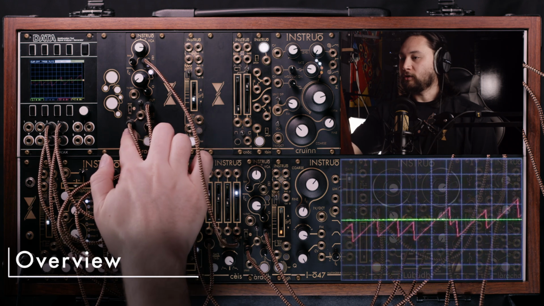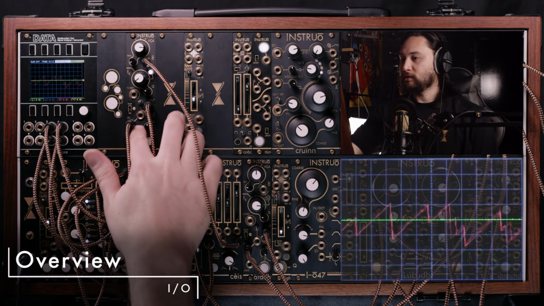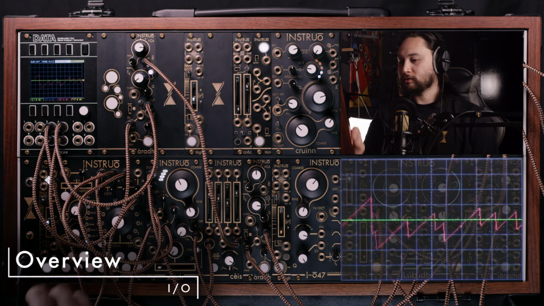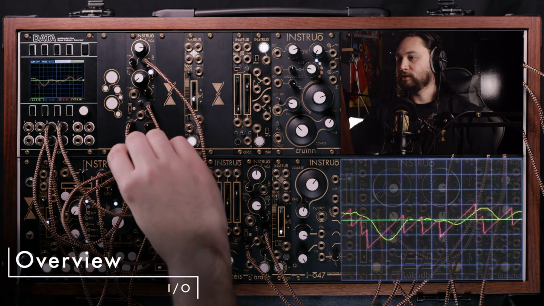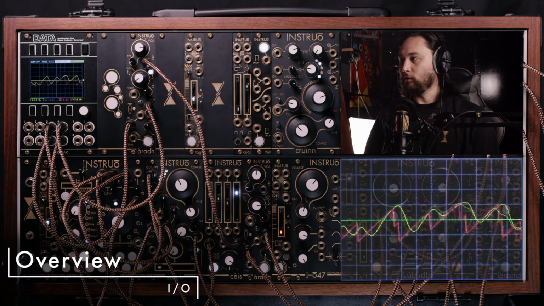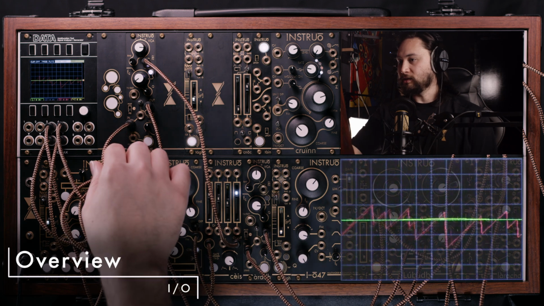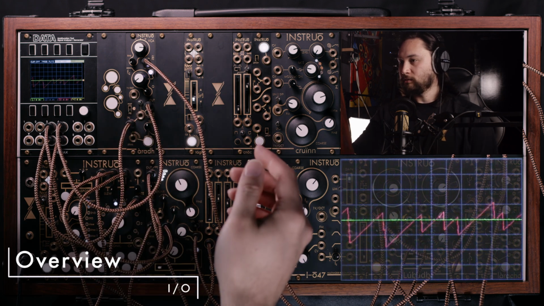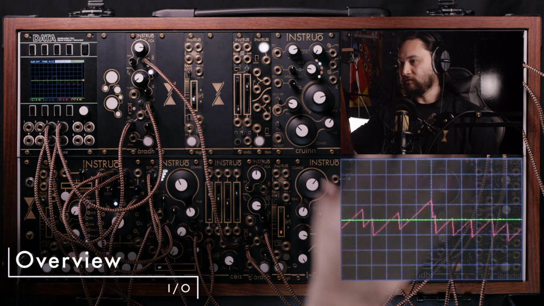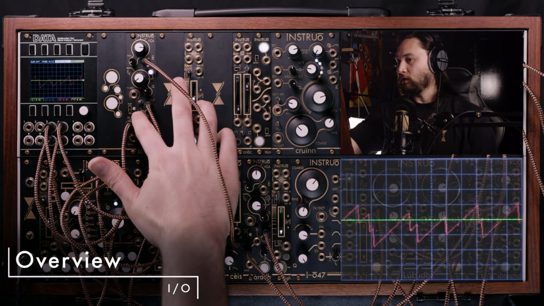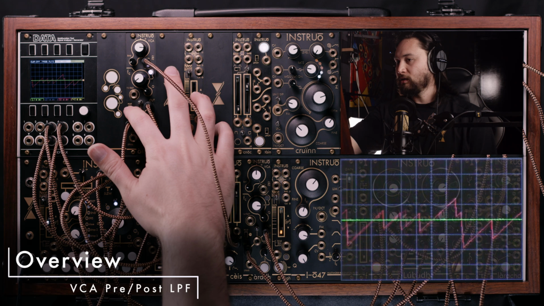So to start with, we have our audio input here in the bottom left. Diagonally up from it is the output. That's our audio throughput. And the àradh itself is both a filter and VCA. So this is where it will run into VCA then filter, or filter then VCA, depending on how they're oriented. So that's using this little switch here with pre and post.